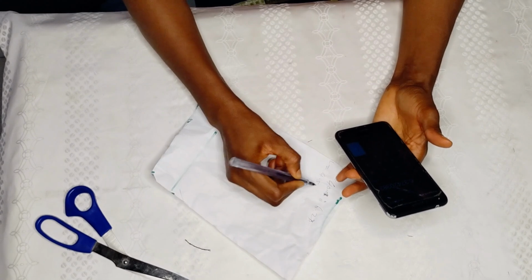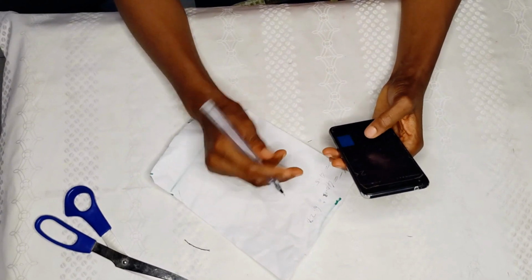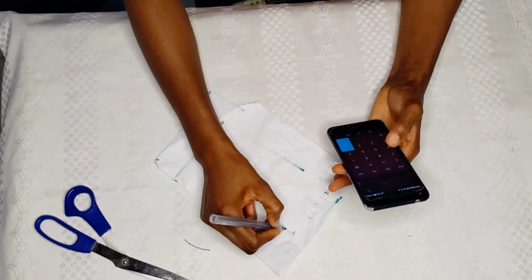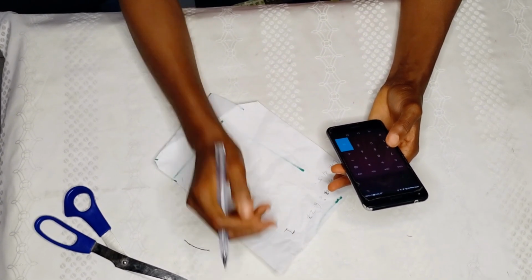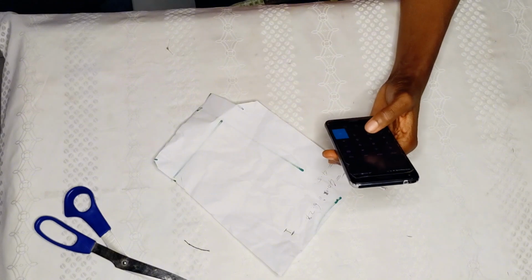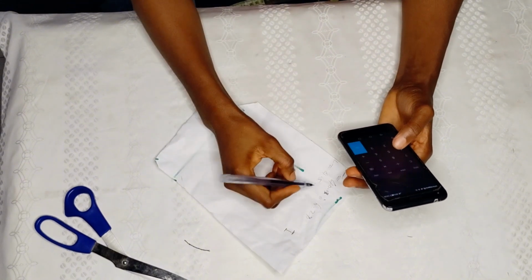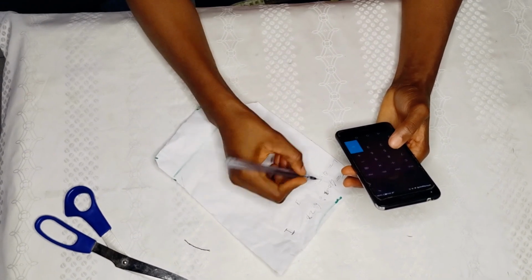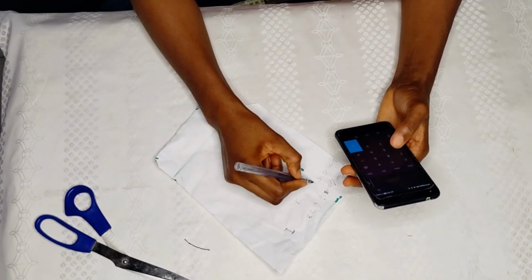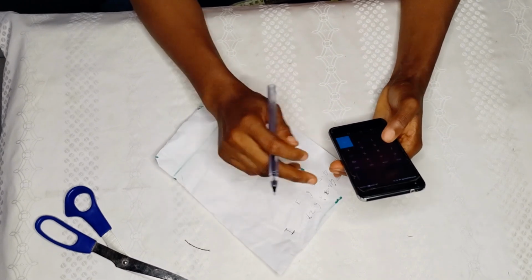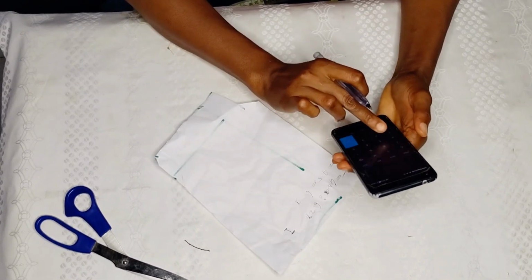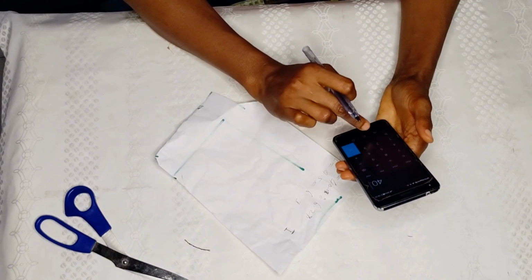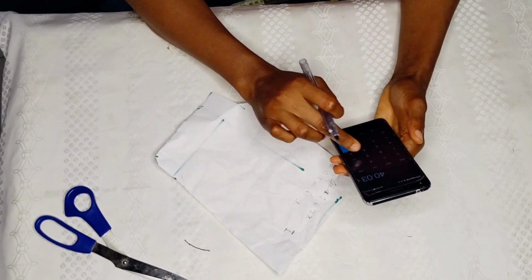I did 12.5. In that 12.5, you're going to fold into 2 and fold again. So I need 12 for the length. 12 plus 12 will give me 24. So the full fabric that I cut out is 24 inches. Then I'll fold into 2 and fold again.